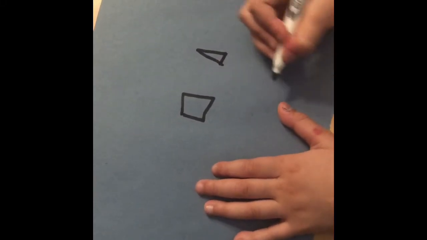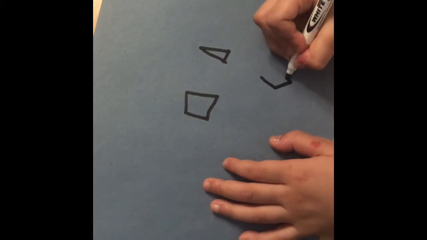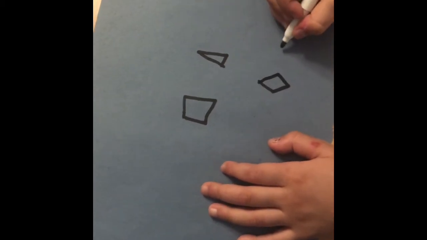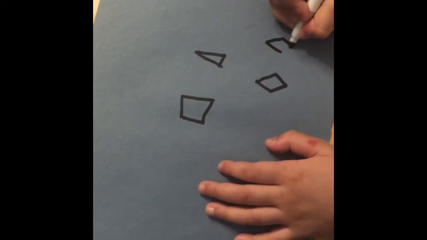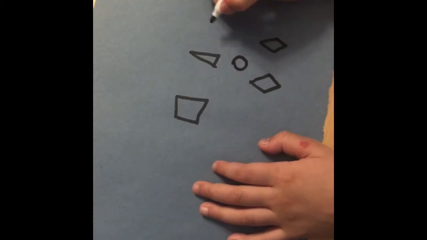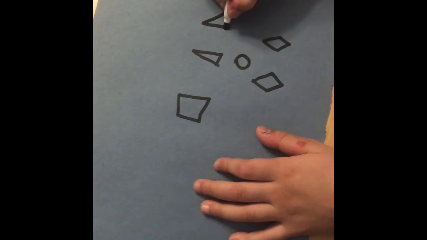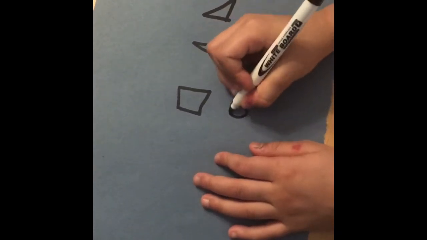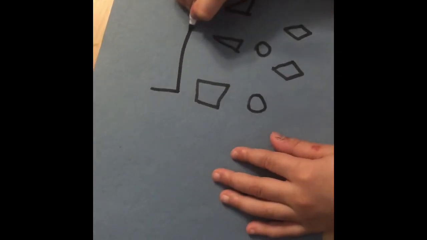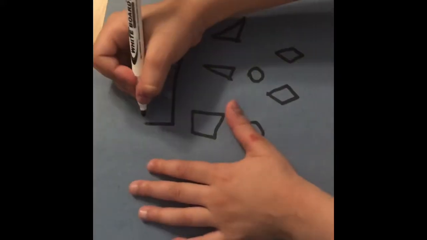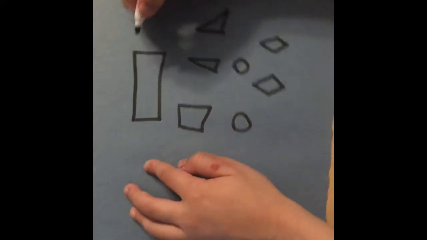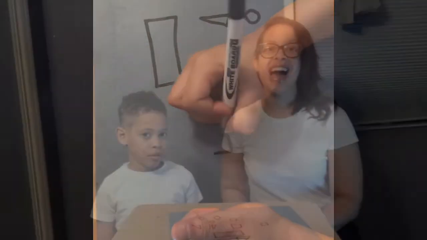Triangle, diamond, circle, triangle, circle, rectangle, and square. After you've drawn your shapes, we are going to start rolling the paper like a cone.